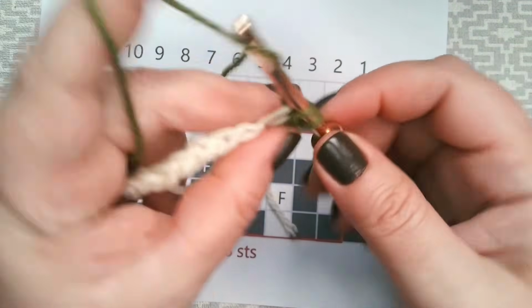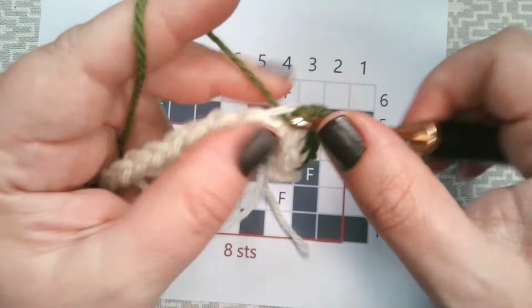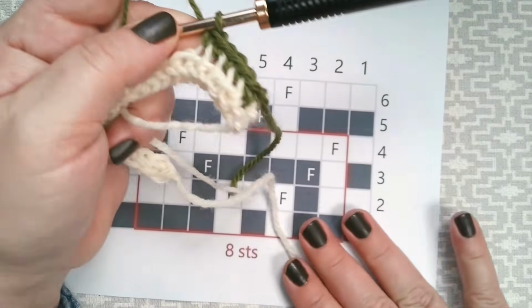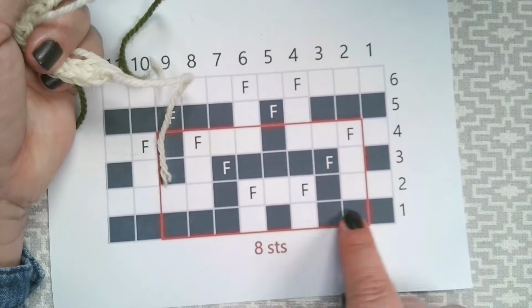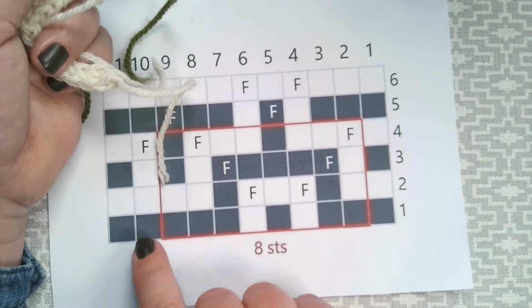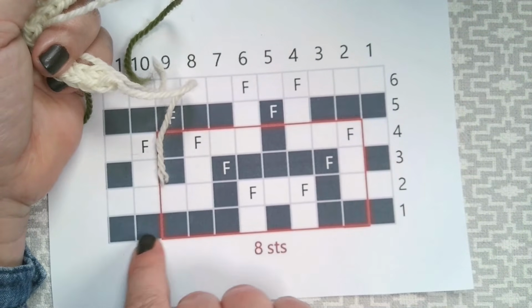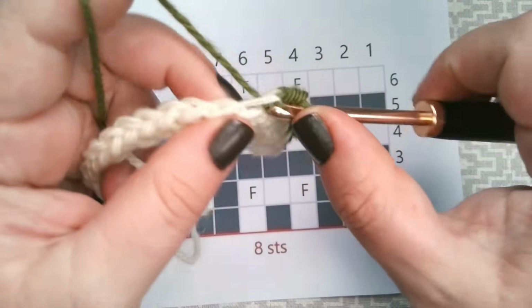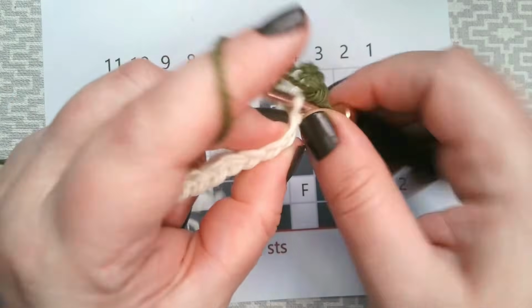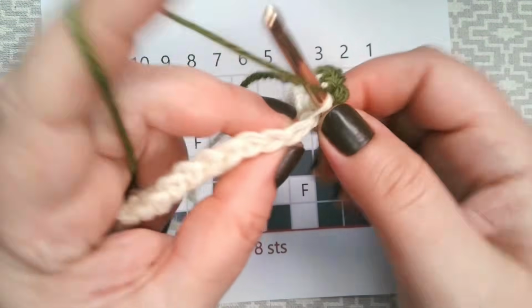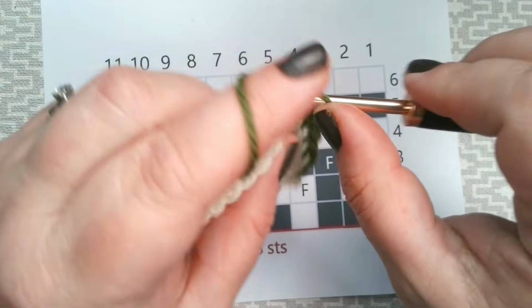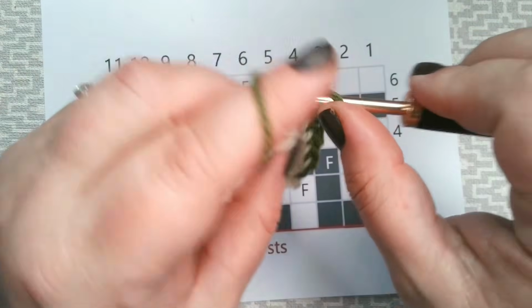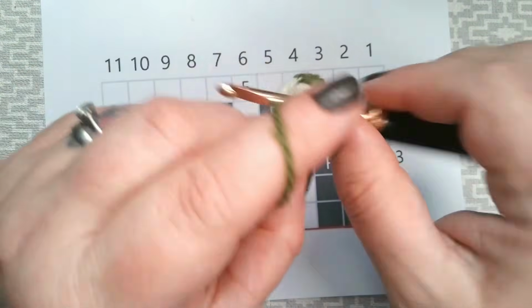We don't need to use them, we will just work into the back loop of every single stitch to the end, because none of our boxes are marked with F, so we don't have to worry about it at all. So it will be just double crochet, US single crochet, into the back loop of every stitch until the last one, because the last one will be worked as a full stitch.